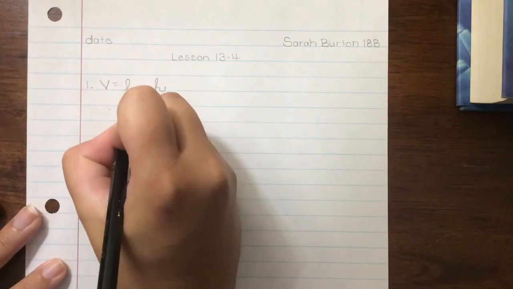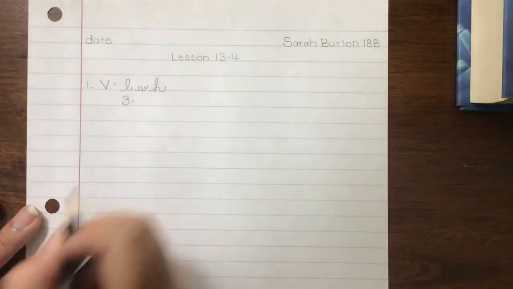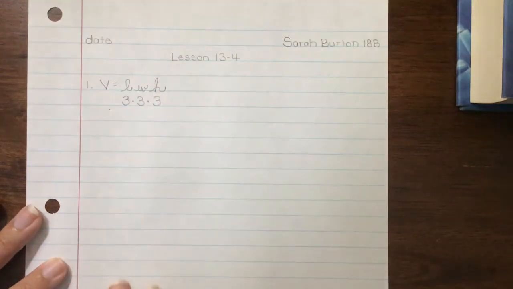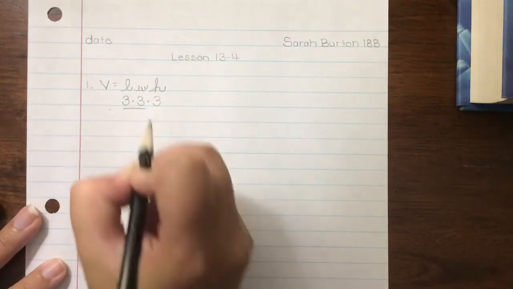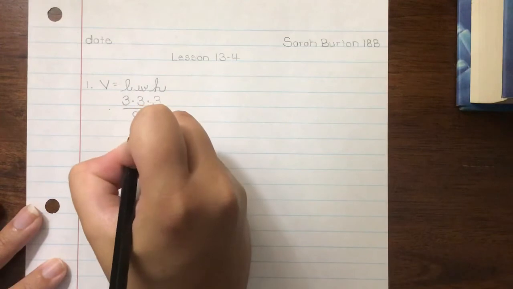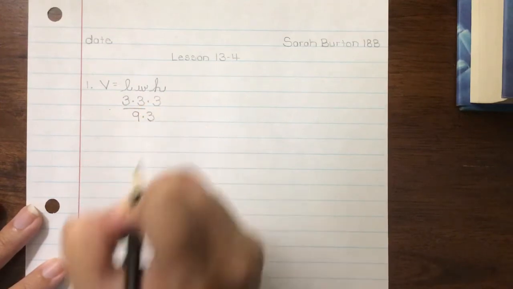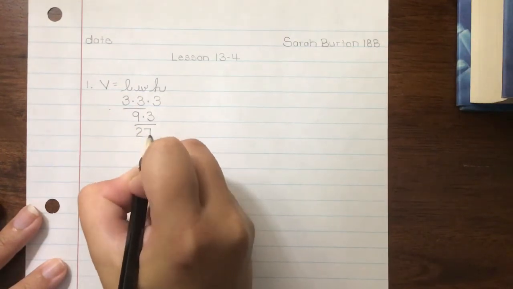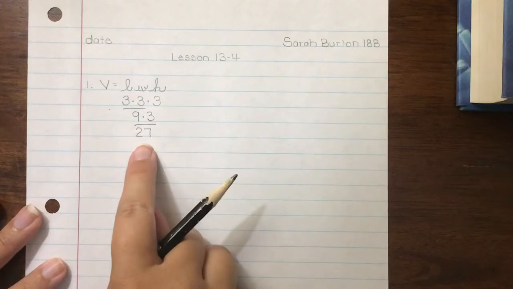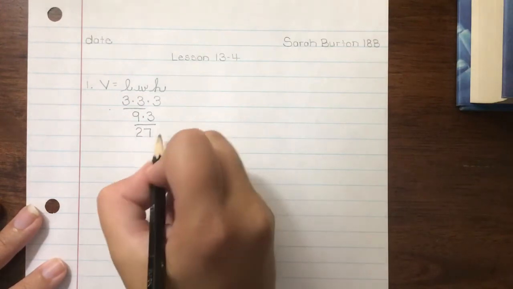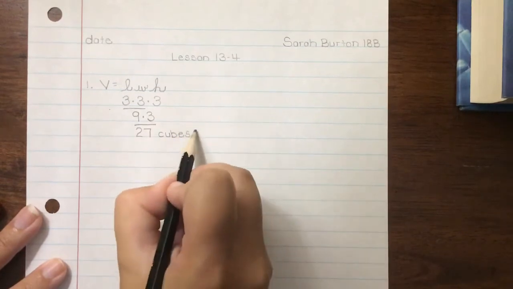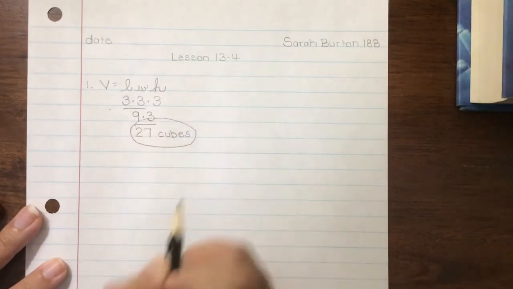And I found that 3 green cubes fit in the length, and 3 in the width, and 3 in the height. So multiplying using order of operations, I move from left to right. 3 times 3 is 9. And then I just rewrite the problem. And then I finish solving by multiplying. So 27 cubes would fit inside the giant yellow cube.